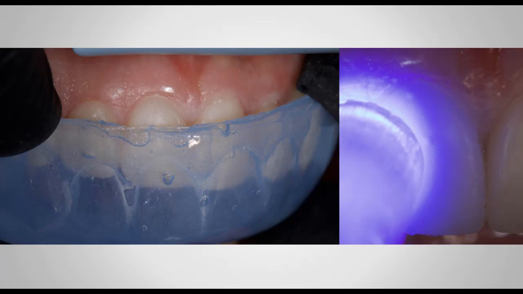Now, the third step is going to be removing the clear PVS. So now you remove the clear PVS. These flowable composites have received at this point 40 seconds of light, through a couple of millimeters of this clear triad and clear PVS, but now they're not going to go anywhere. They're solid. And now you're going to remove the clear PVS, and one more time you're going to cure directly on top of the flowable composite.